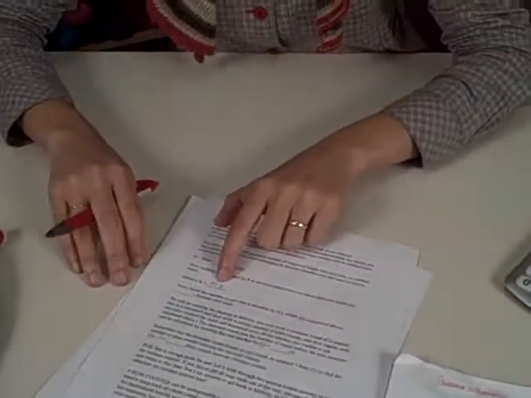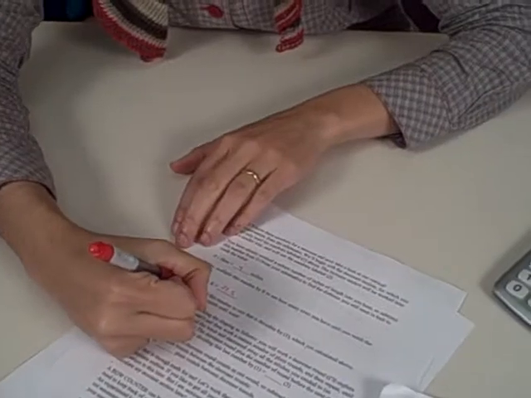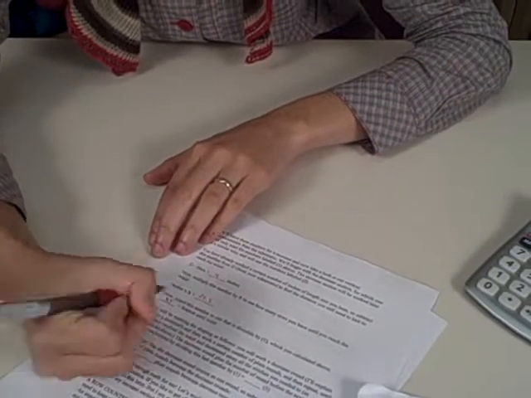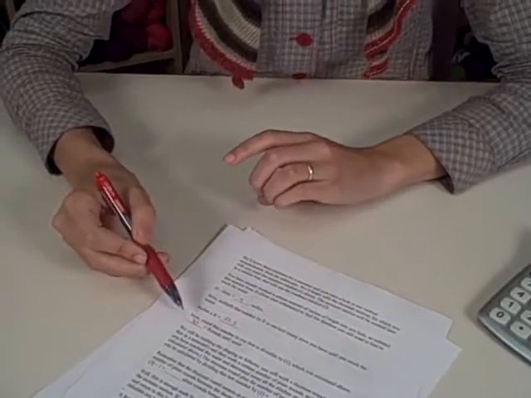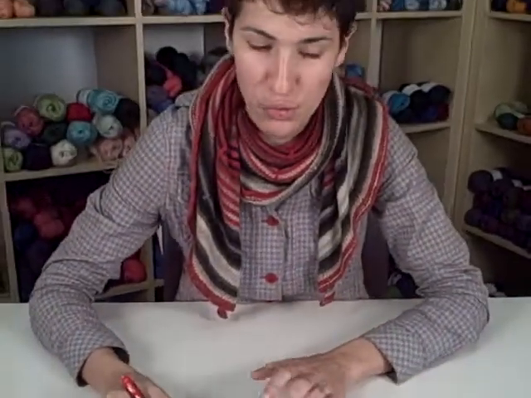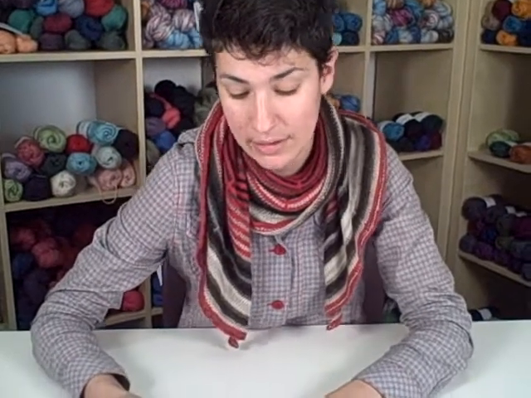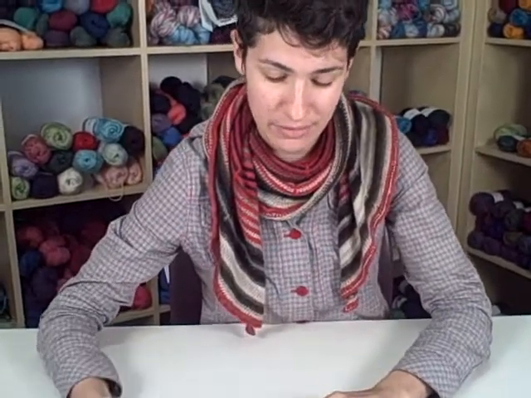So 27.5, I'm going to round up to 30. I'm very tall, so I want a few extra rows if possible to make up for that. If you're very short, then you might want to round down. That's totally fine. But in this case, you can see it's only a matter of 2 or 3 rows, so it's not going to change the length that much. It's not terribly important that you round up or down, as long as this number is divisible by 1.